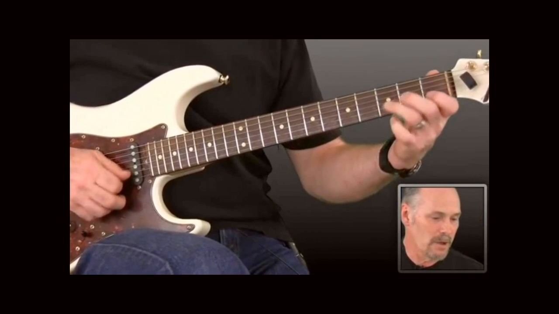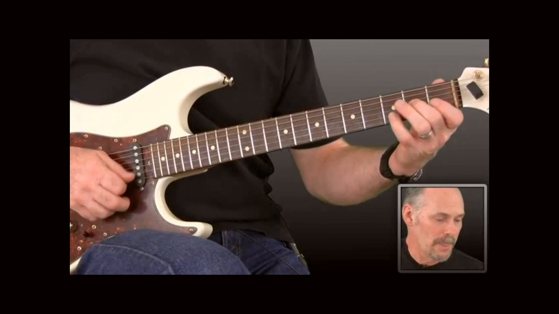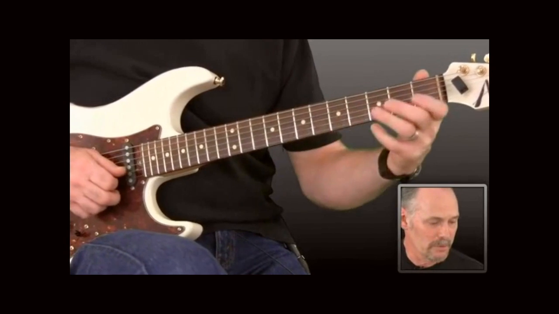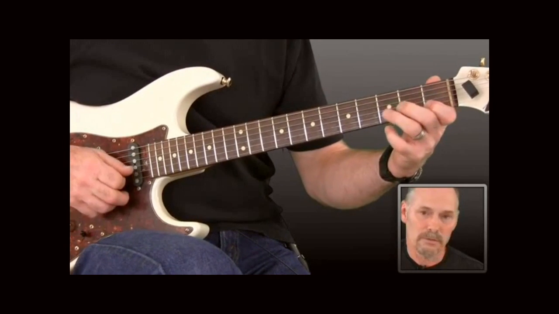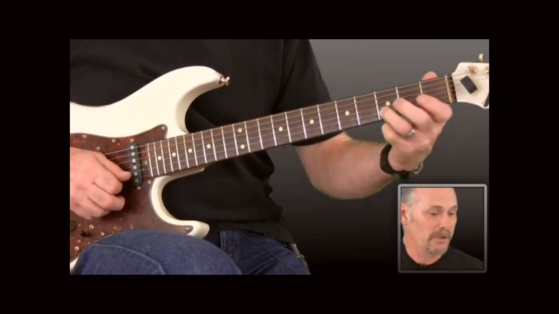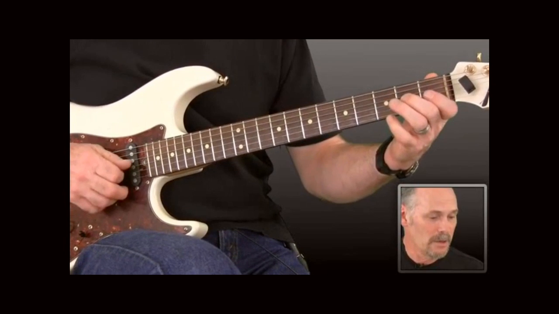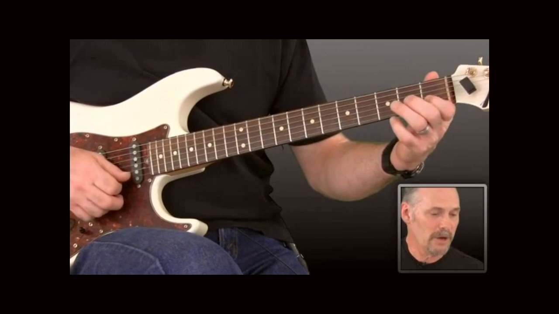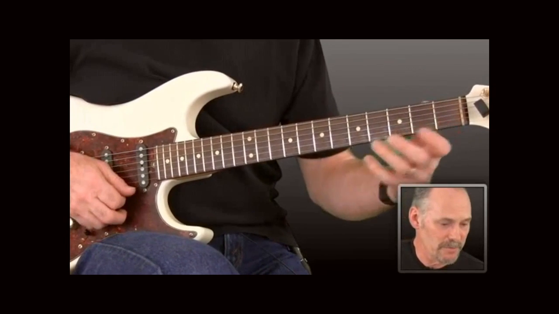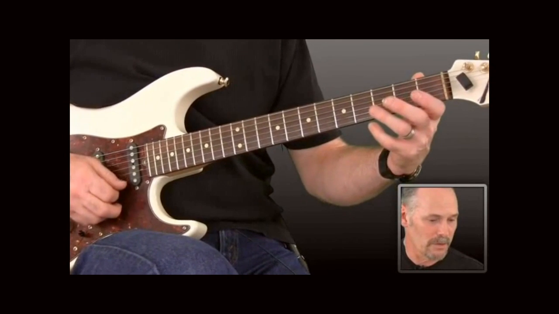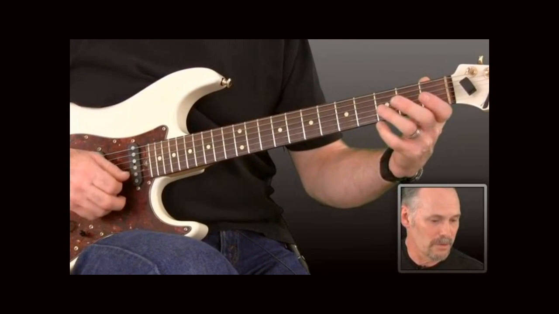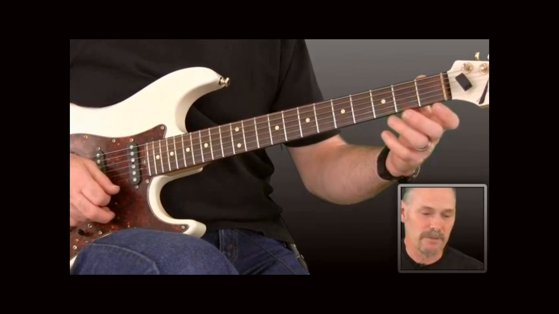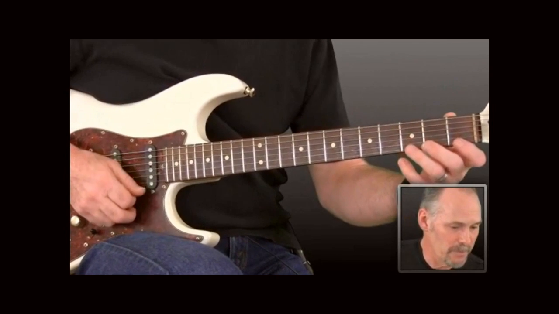Half note. There's the C and the G. Those are half notes. Got a series of quarter notes. There's a half note D. Now this C, 2, 3, whole note. Now a series of open E's here. There's a whole note E for you. Continuing on.